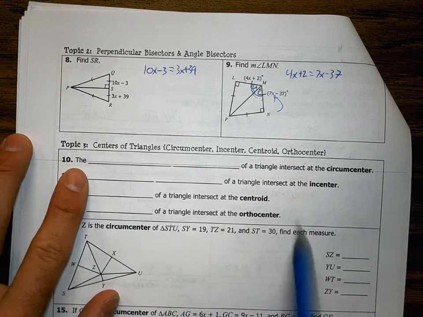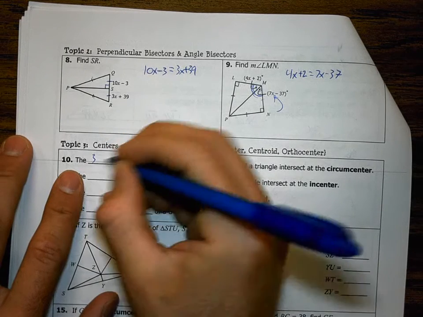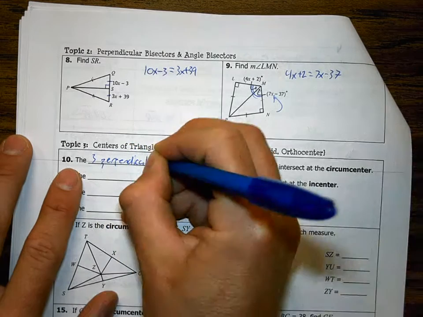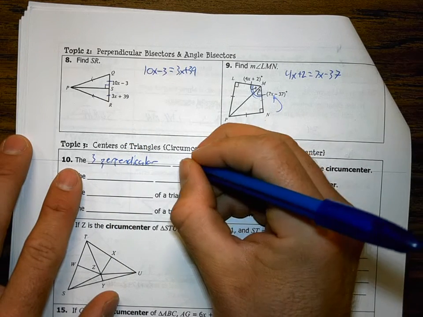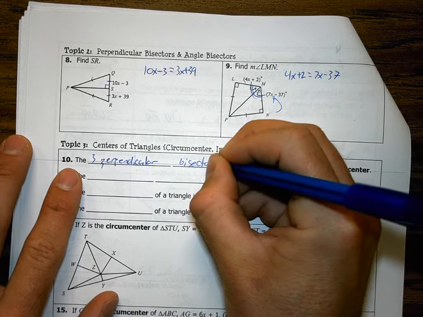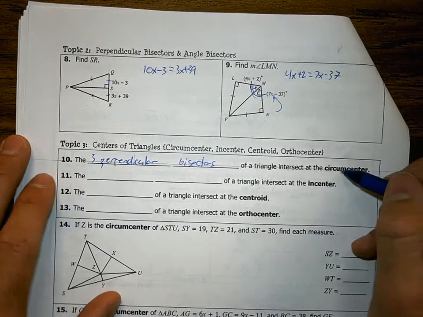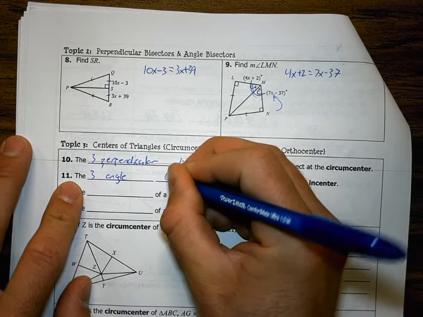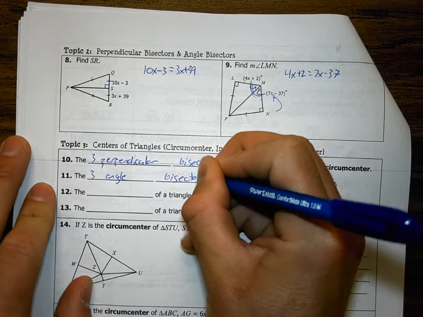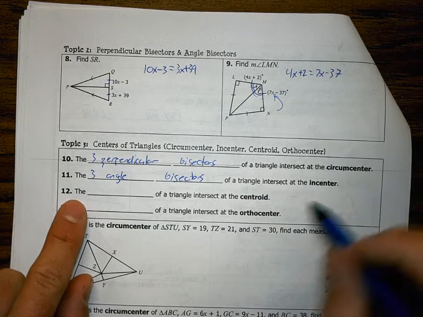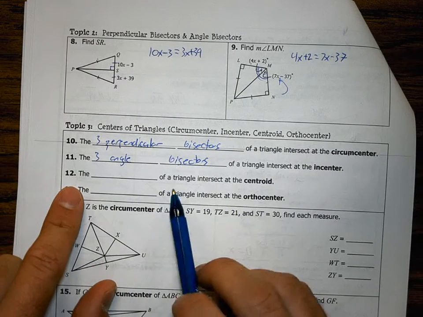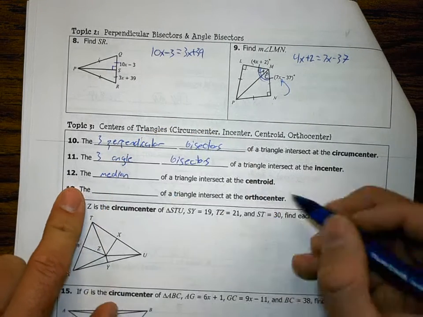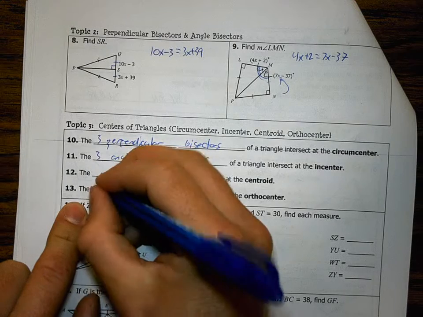Okay, I want to make sure we always mention 3. The 3 perpendicular bisectors of a triangle intersect at a circumcenter. 3 angle bisectors intersect at the incenter. The blank of a triangle intersects at the centroid, that's a median. And orthocenter is altitudes.